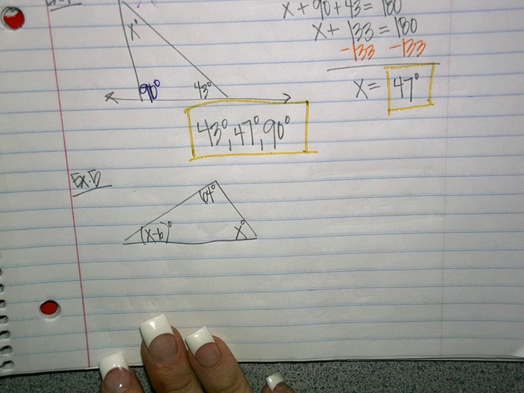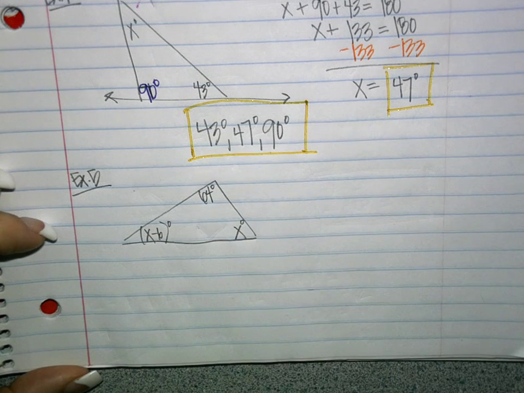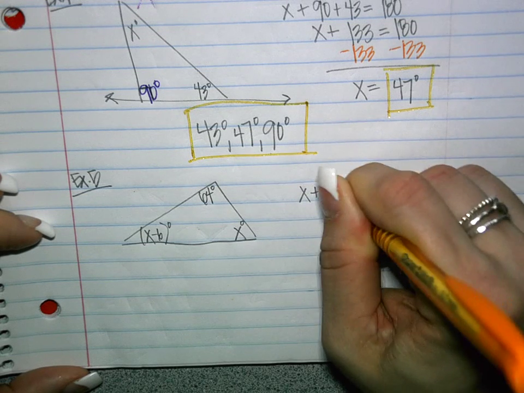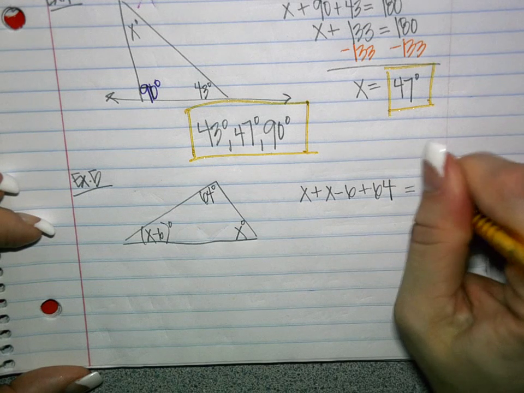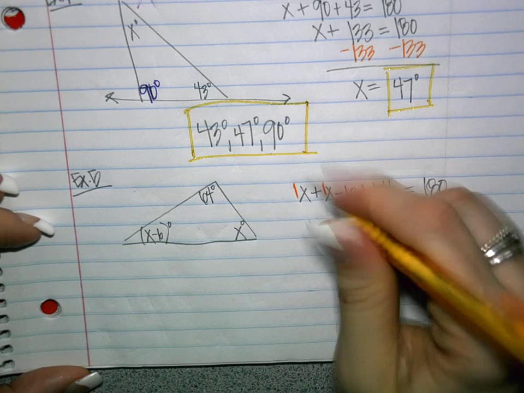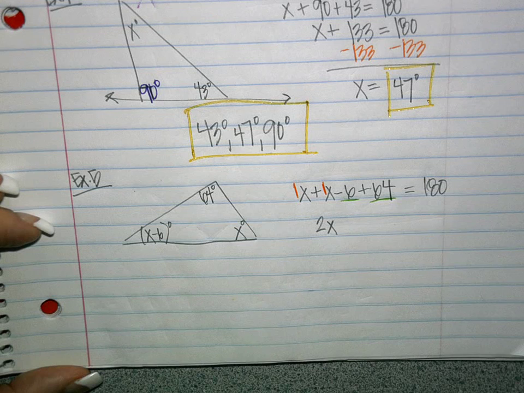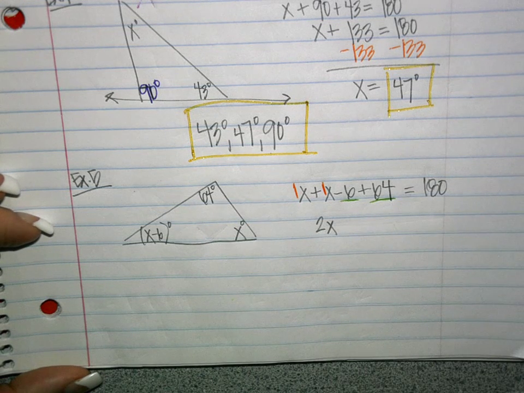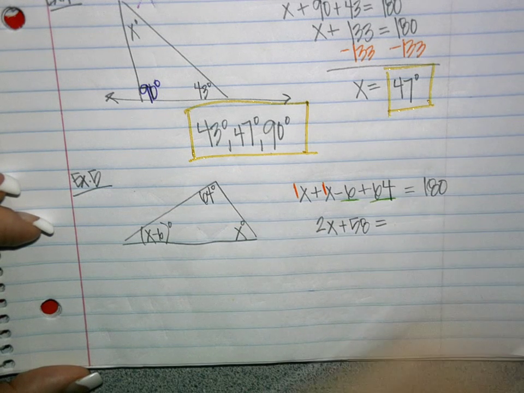So any ideas? How could I set up an equation for this? You know that everything inside a triangle is equal to 180. So x plus x minus 6 plus 64 equals 180. Combine your like terms, so 1x and another 1x gives you 2x. Negative 6 and positive 64 are different signs, so you're really subtracting them. That's 58, and we take the sign of the larger, which is positive. So 2x plus 58 equals 180.